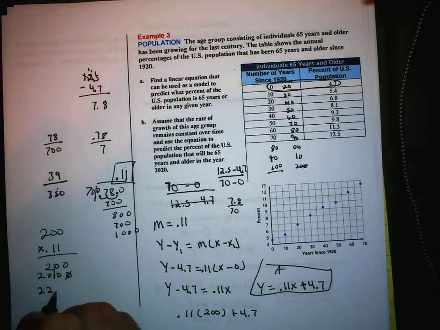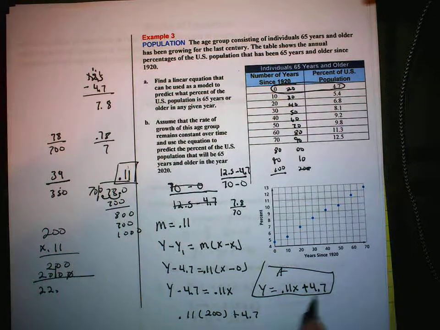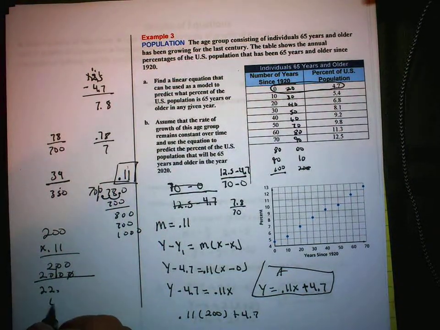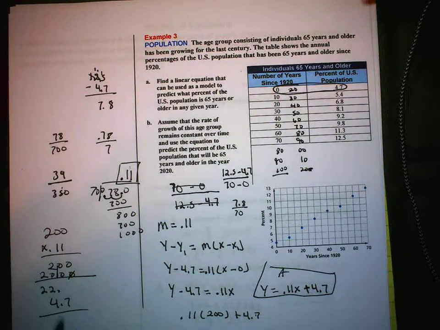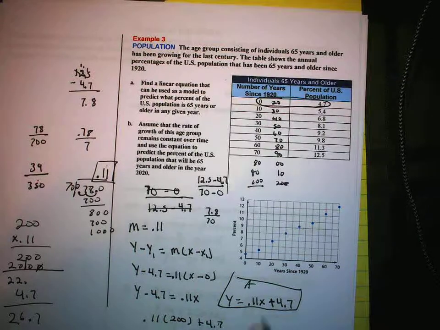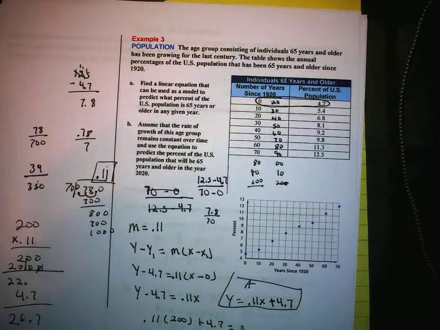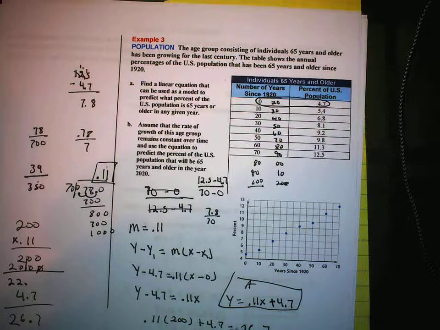So 22 is my answer. When I add that up, equation says add 4.7 next. So, using our equation in 2020, we would say that this equals 26.7% of the population. B.